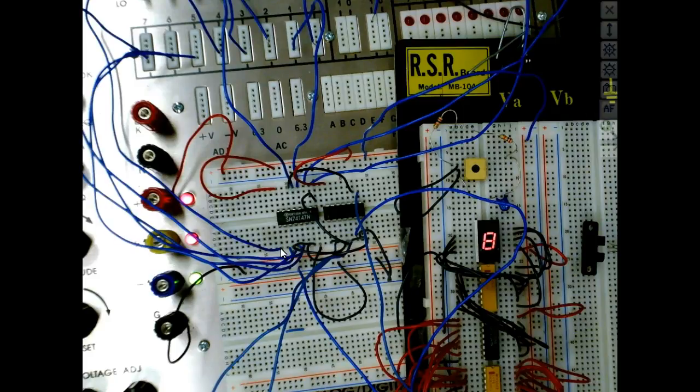Now, we got a lot of other decoders. We got 74154s, which are 4 to 16 decoders. We got 74138s, which is 3 to 8 decoders. So that's that lab. Y'all got any questions on that?